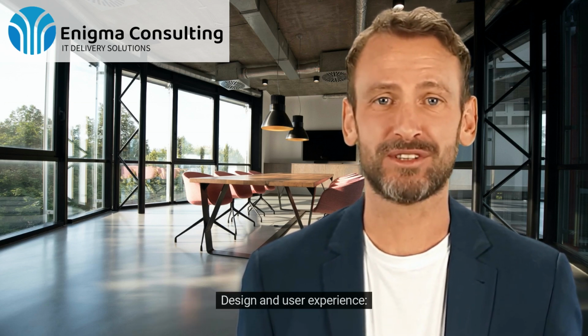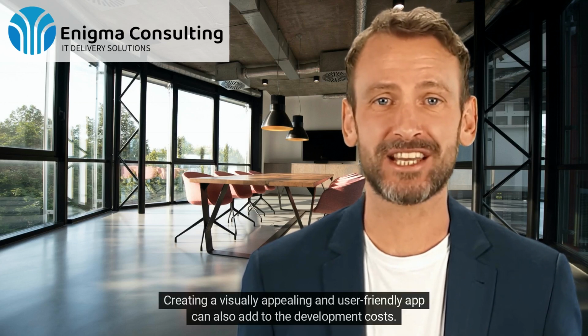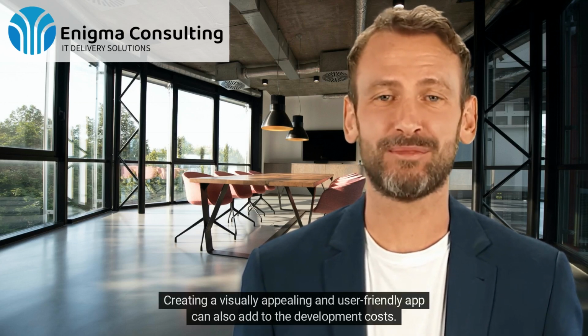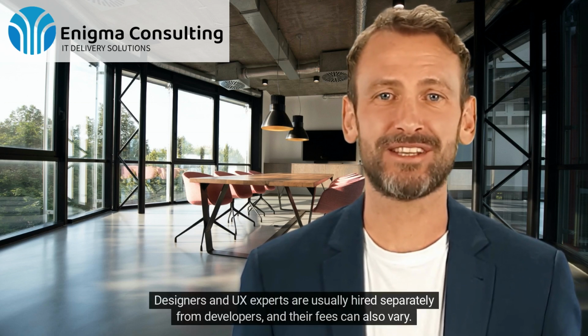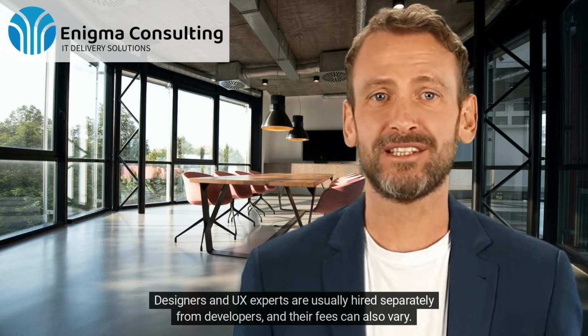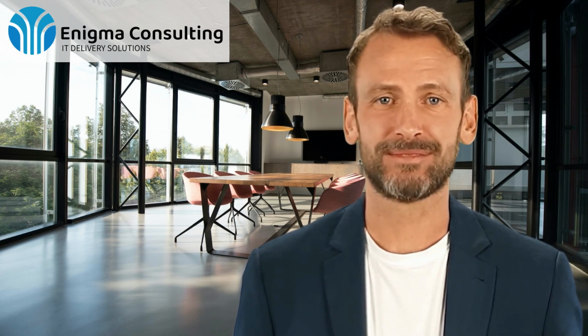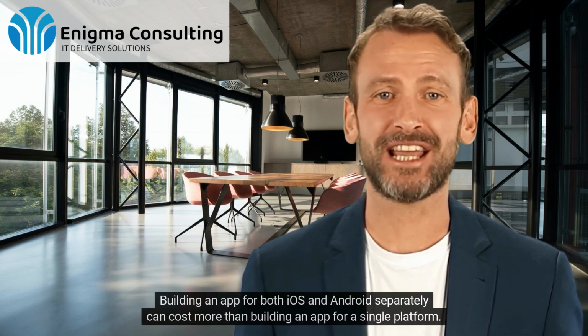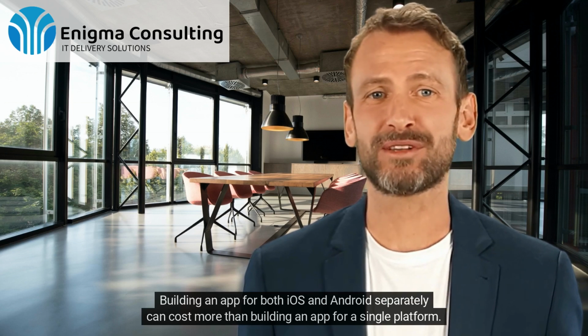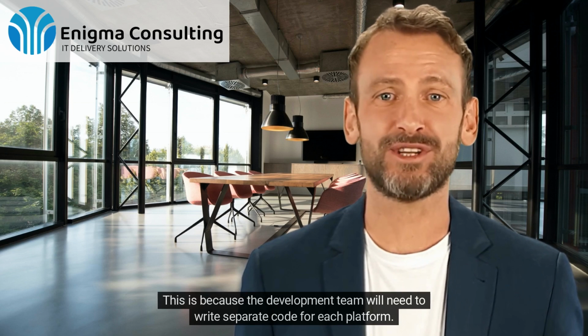Design and user experience. Creating a visually appealing and user-friendly app can also add to the development costs. Designers and UX experts are usually hired separately from developers, and their fees can also vary. Platform. Building an app for both iOS and Android separately can cost more than building an app for a single platform. This is because the development team will need to write separate code for each platform.